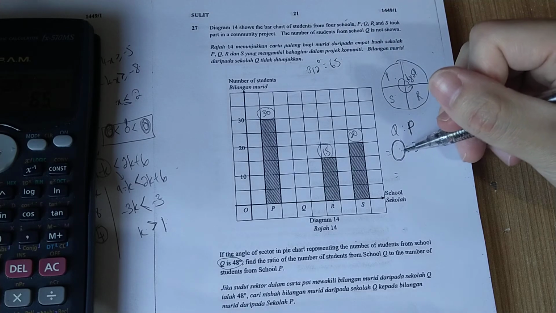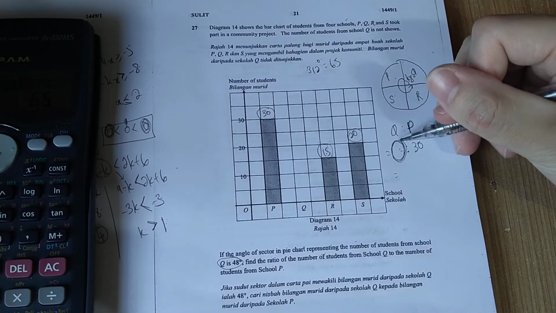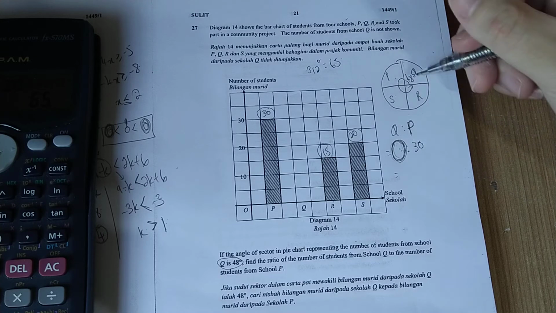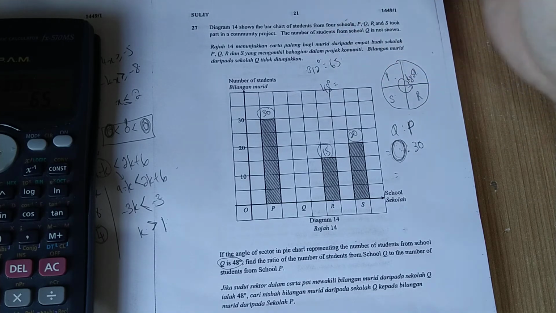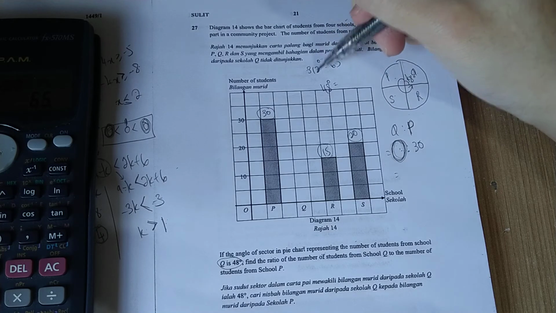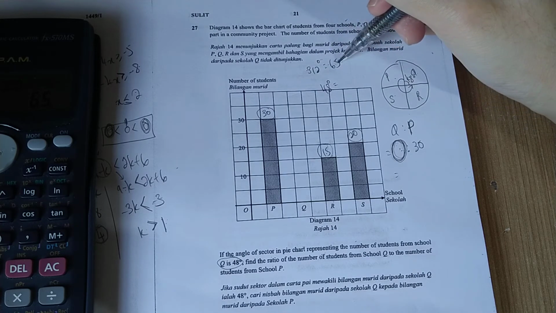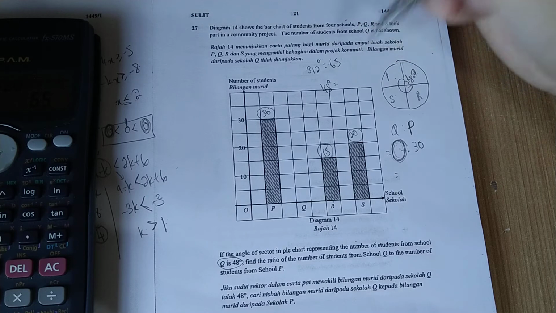And now what do I want? I want to know the number of students from school Q. And you know school Q is 48 degrees. So how do I do it? Try to think. Okay, 312 degrees is equivalent to 65 students. So 48 degrees is equivalent to how many students?